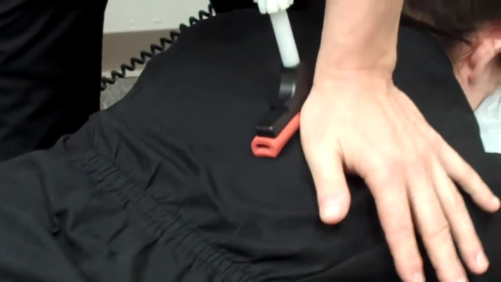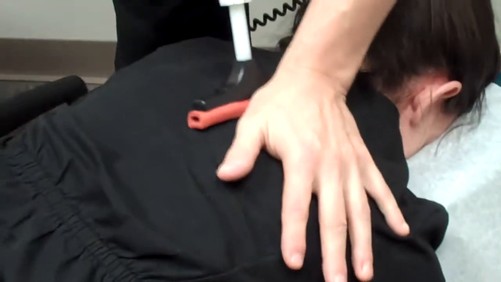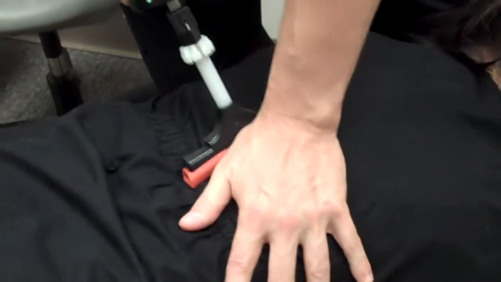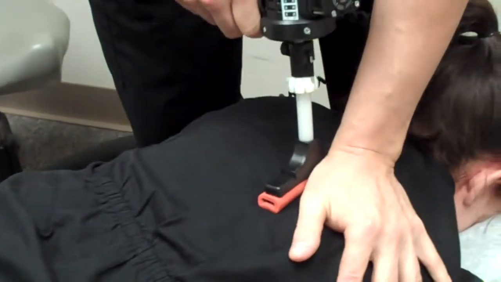So, this is a very gentle rib adjustment that I've been working with and developed to kind of allow the rib cage to move so that full breathing can occur. Energy levels improve when the breathing occurs normally.